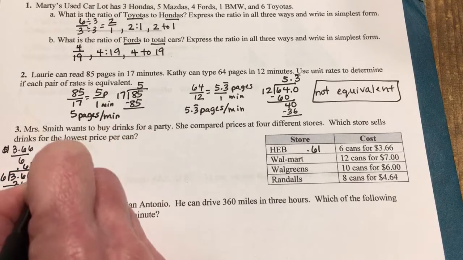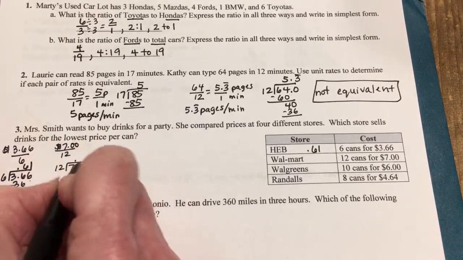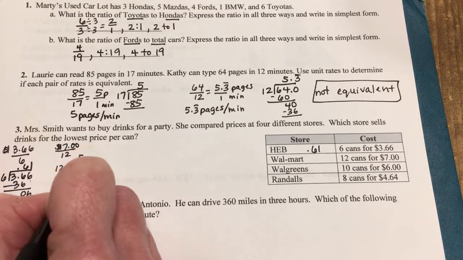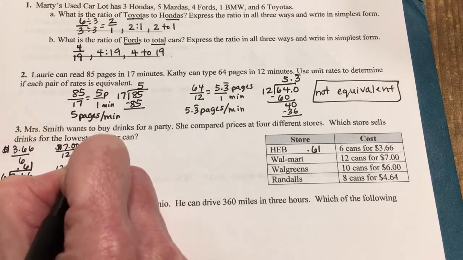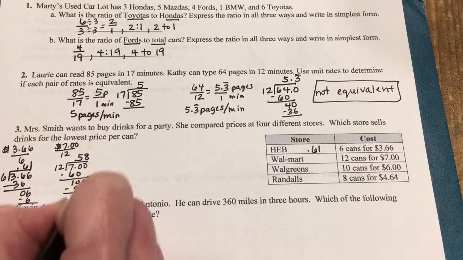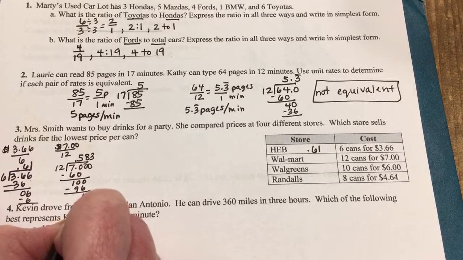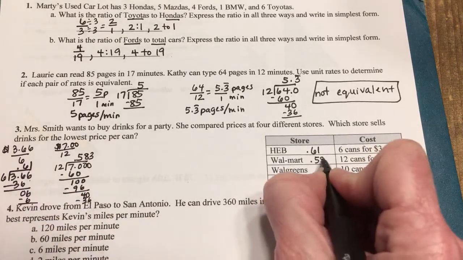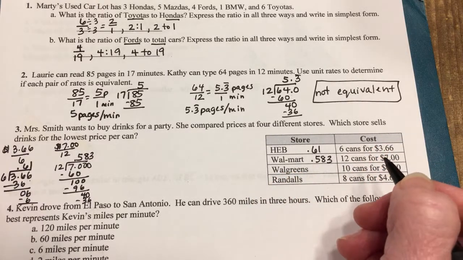So if I go ahead and divide 12 into $7, bring out my decimal, 12 will go into 7 5 times. I'm going to subtract 60, that gives me 10, bring down another 0. 12 will go into 100 8 times, yeah, 96. I can subtract that and get 4. If I brought down another 0, 12 will go into 40 3 times. I'm going to stop with 3 decimal places. So that would be 0.583, and then I would round that to 58 cents basically per can.